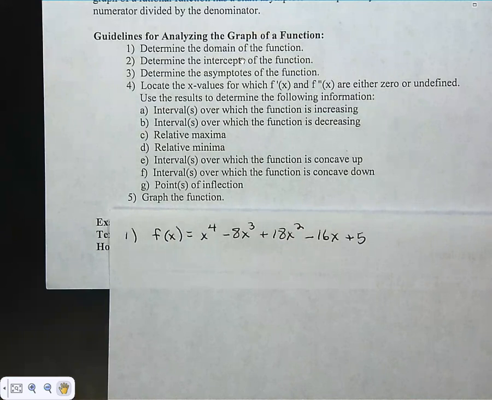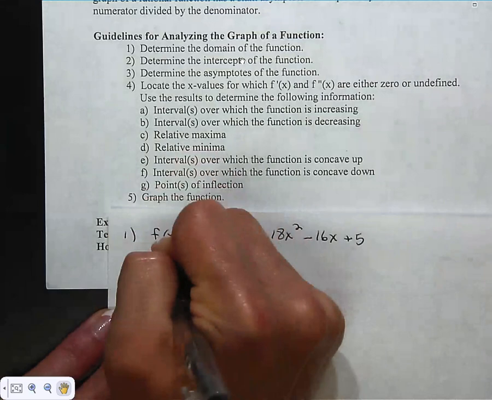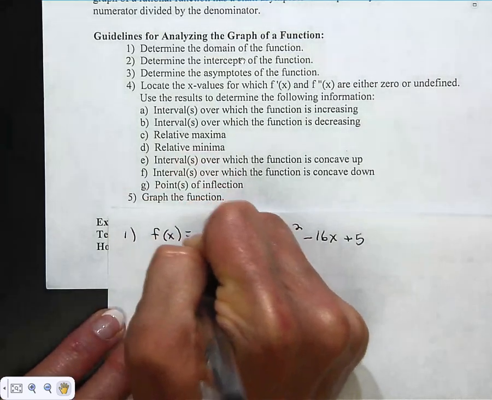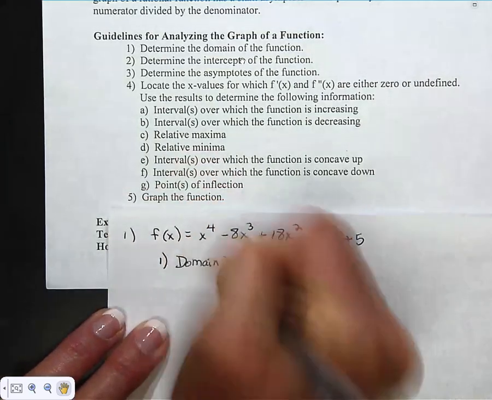So here's what I'm going to be looking for. On every problem, I want you to do it neatly. I want you to number it and letter it just like I have, because I'm going to grade some of these and I don't want to go blind trying to figure out where what is on your paper. I want you to use words for what it is that you're finding. So step 1, first thing I want you to do is find the domain. And I want you to write the word domain.